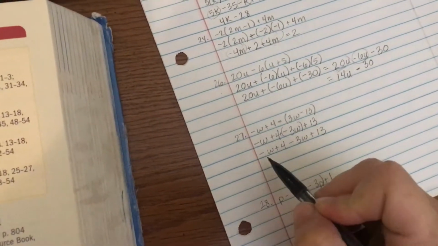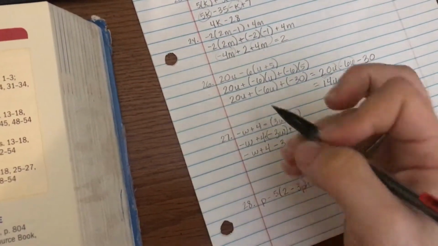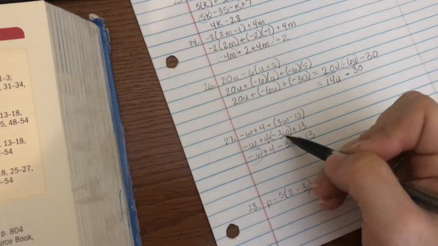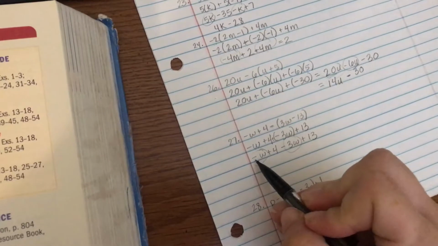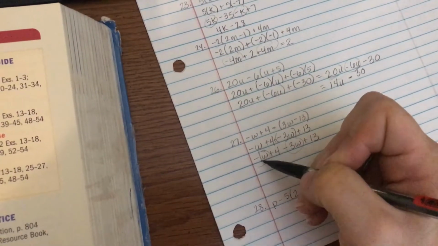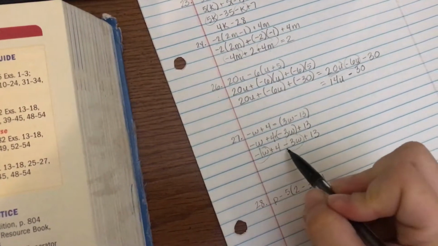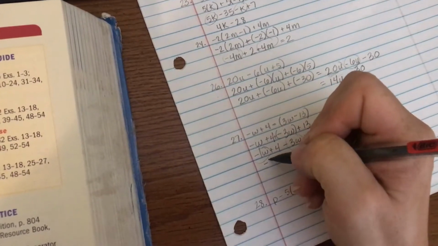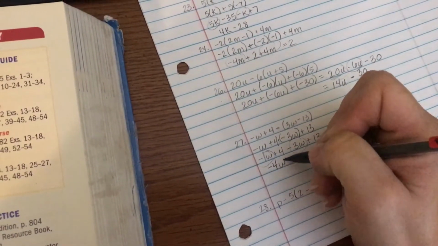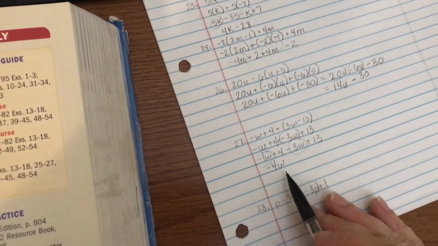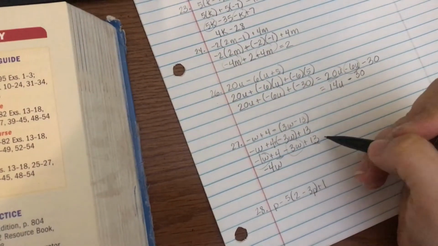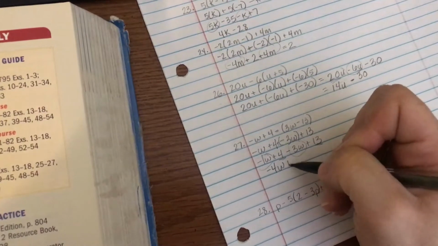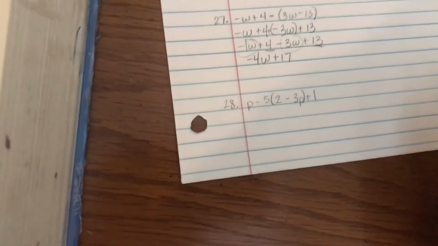Okay, so then we are combining the like terms. We have a negative w and a negative 3w. To combine those, this is an understood 1, so combining negative 1 and negative 3, that is negative 4, and then the variable we're working with is w. And then combine 4 and 13. That is 17. So that's the answer for that one.